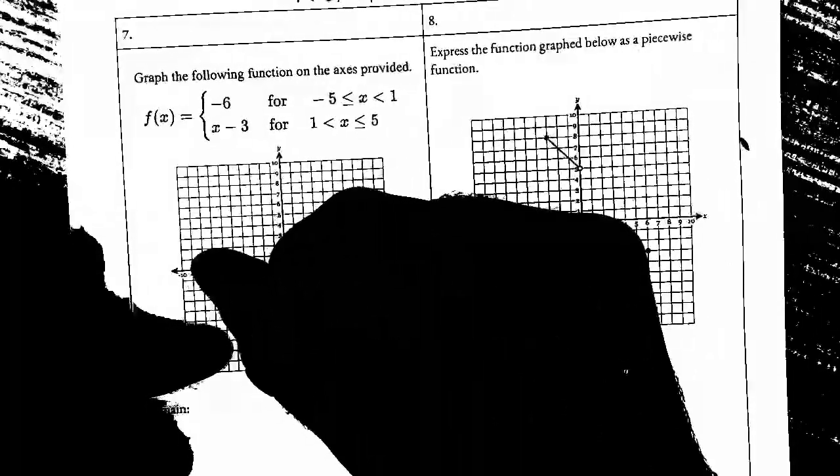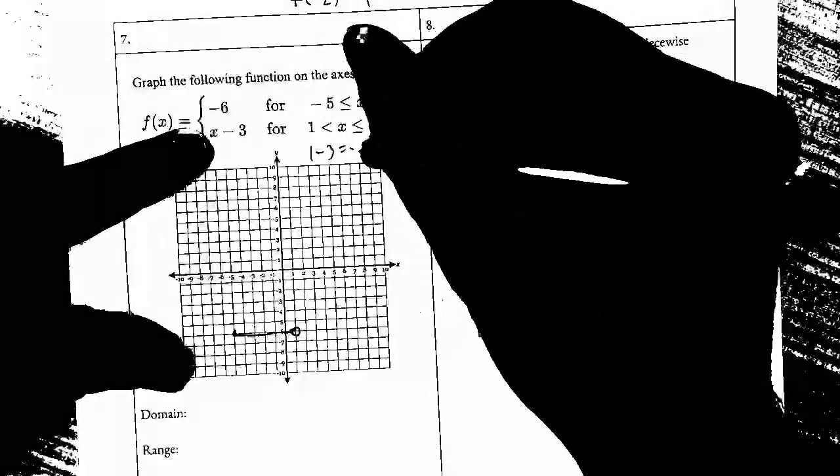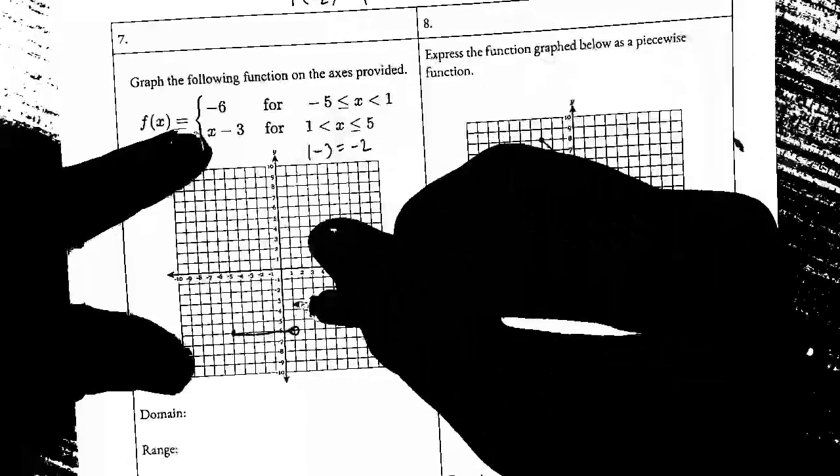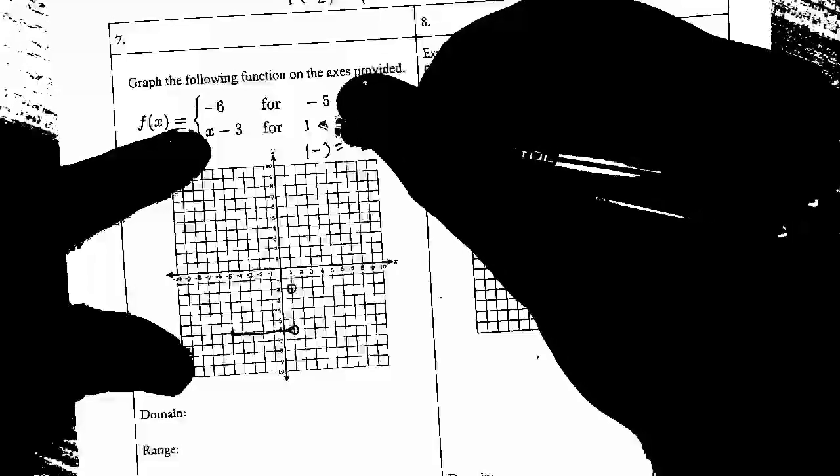It's going to be a closed hole because it's greater than or equal to here. And we're going to go until 1. So we'll keep going. And then at 1, it's going to be an open circle because it's just the less than sign here. Okay? X minus 3 from 1 to 5. So we're going to pick up back at the 1. We're going to plug a 1 into this. So it's 1 minus 3 is negative 2. That's our y value. So we're going to go 1, negative 2. It's going to be open there as well because this is open.